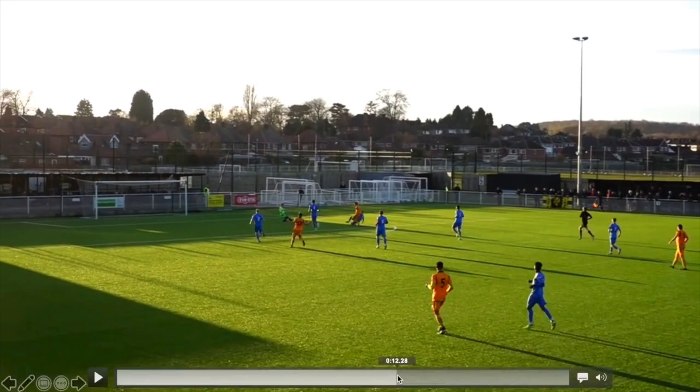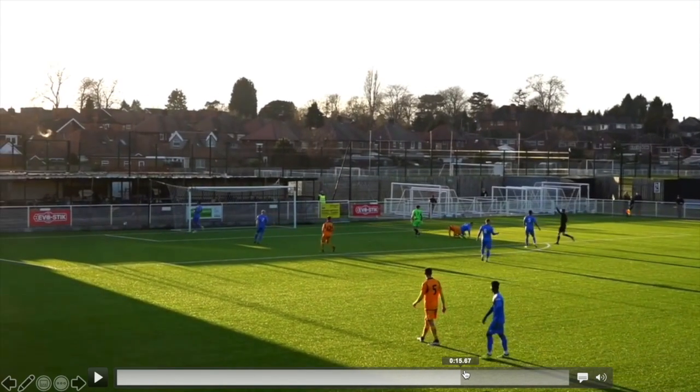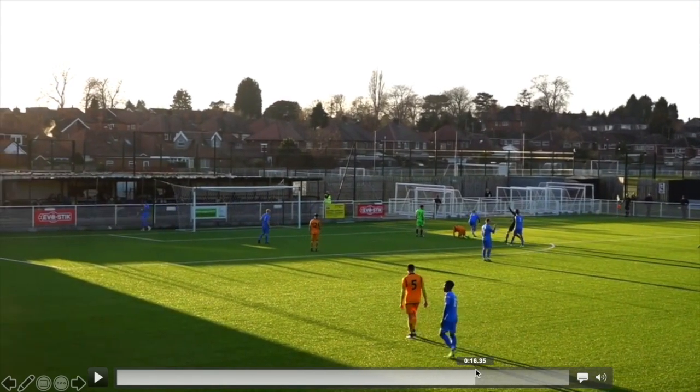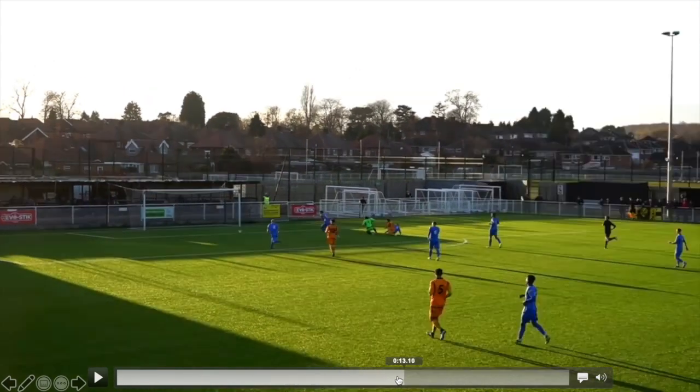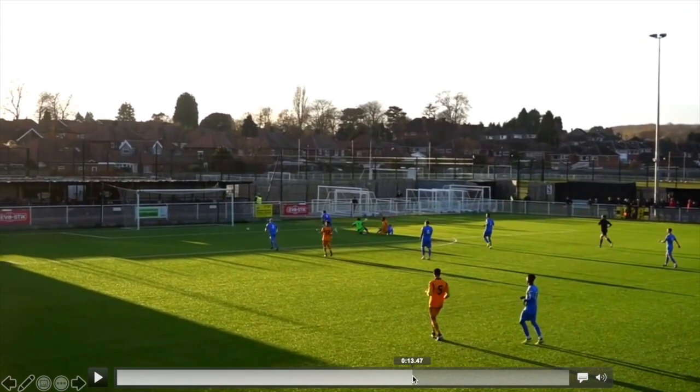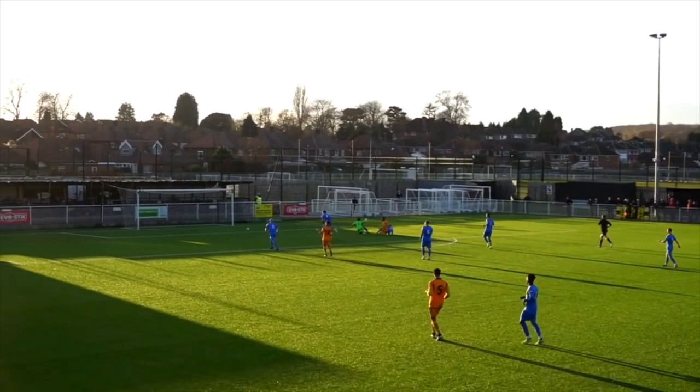From here it's gone out for the corner, but no need to bring it back, because their advantage is the fact they've gone through and had an attempt at goal. They were just unlucky in the end. So there's no need to bring that back. Really good advantage, well signalled, and a really good example of what we should be doing when it comes to advantage.